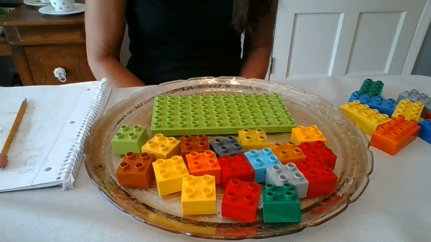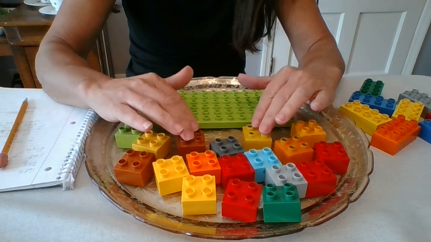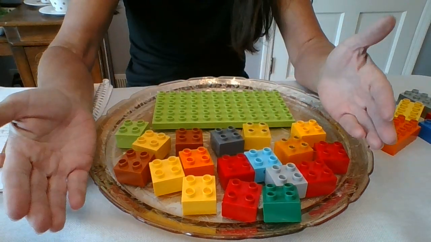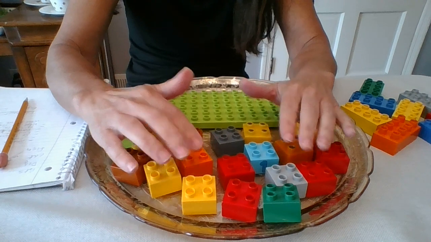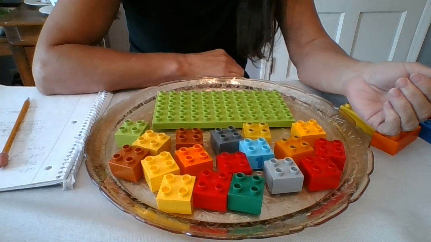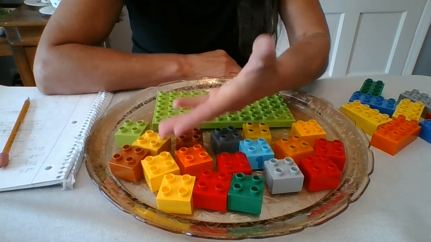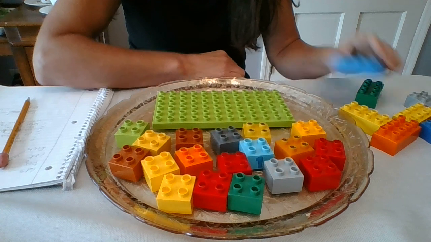I have a bunch of Legos, and each of these Legos represents an animal. So when a child comes to you, and it can be any grade level, but let's just use pre-K to begin with, let's say they have all of these animal names in their brain. Well, a typically developing child wouldn't just know the animal names, they're going to know connections about the animals.